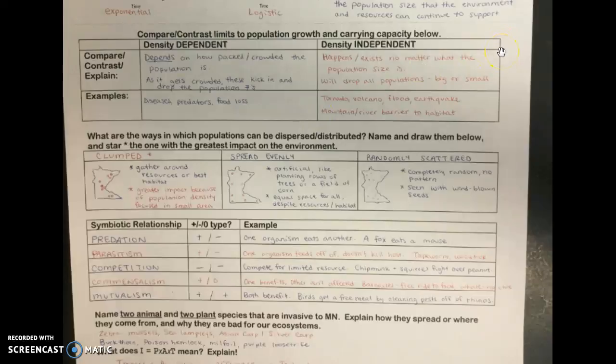Density-independent. These are things that happen or exist no matter what the population size is. So it doesn't matter if you're in a city of 600 people or 6,000 people, the population is going to be dropped down. Examples of that would be any kind of natural disaster, a tornado, a flood, a hurricane, an earthquake. That would decimate a population no matter how many people were in that population previously. Or barriers like mountains and rivers.